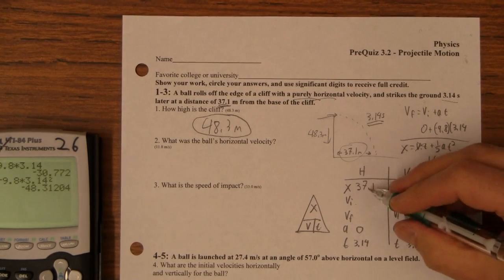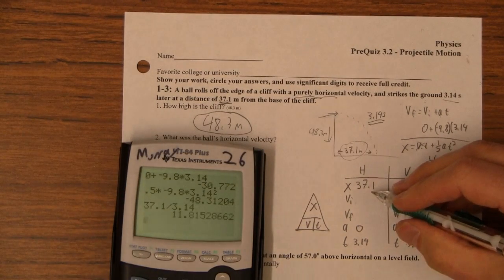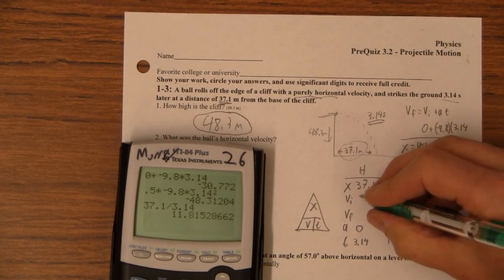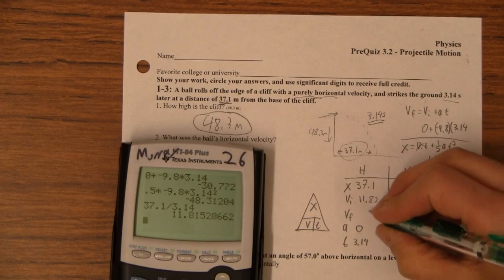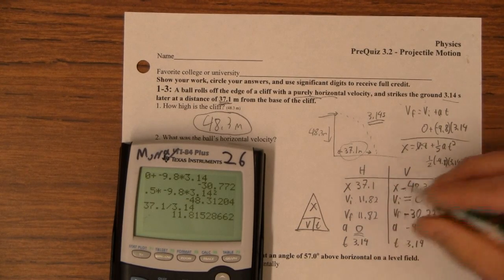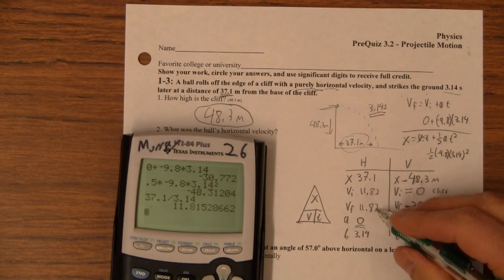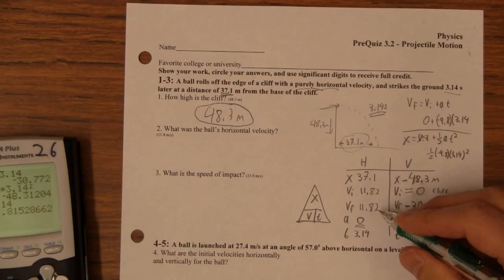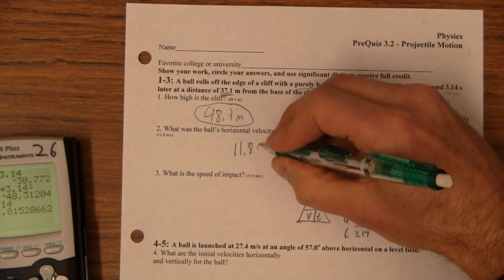So 37.1 divided by 3.14 is 11.82, and this one is also 11.82 because there's no acceleration horizontally, and there never is. It can't change, it just stays constant. So the horizontal velocity is 11.8 meters per second.